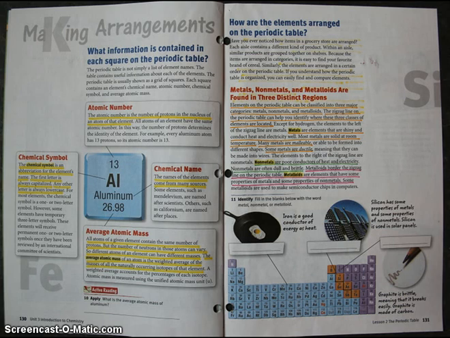Okay. Elements to the right of the zigzag line are nonmetals. Nonmetals are poor conductors of heat and electricity. They're usually dull, meaning they're not shiny, and they're brittle, meaning if you smashed them with a hammer, they would smash into pieces. Metalloids are the elements that pretty much sit right along the zigzag line on the periodic table, and metalloids, remember, just have some characteristics of metals and some characteristics of nonmetals.